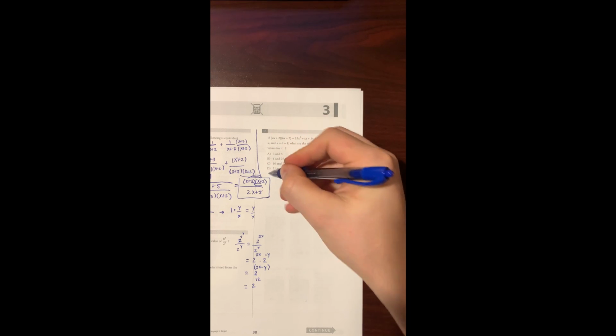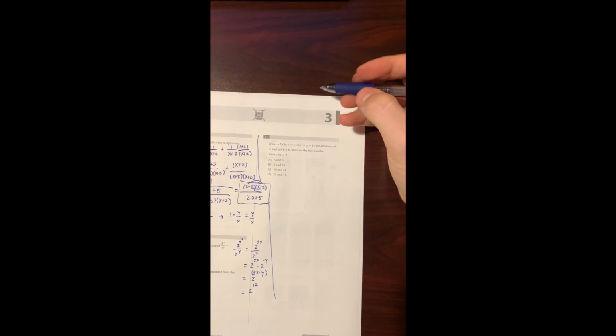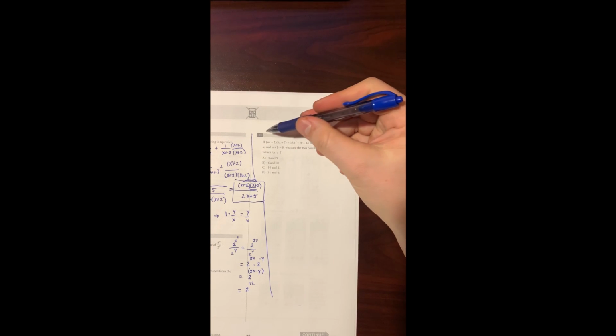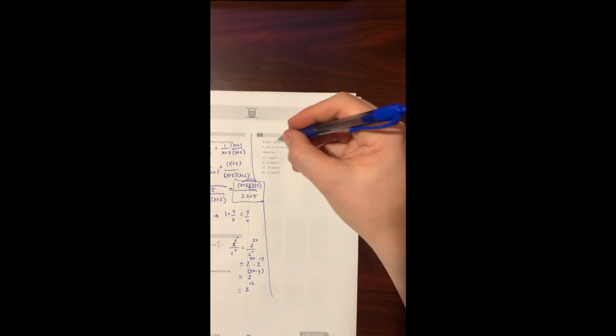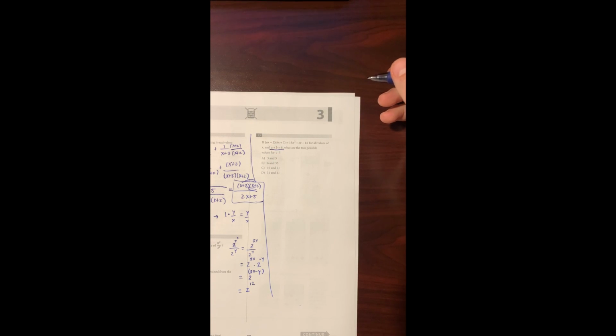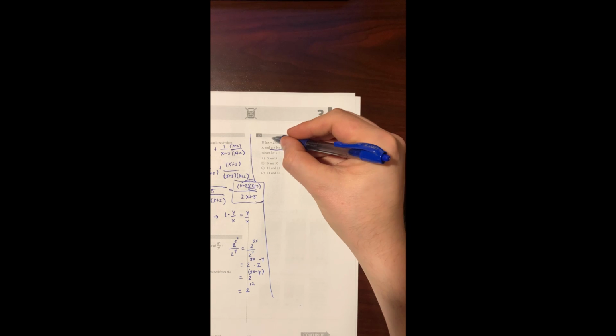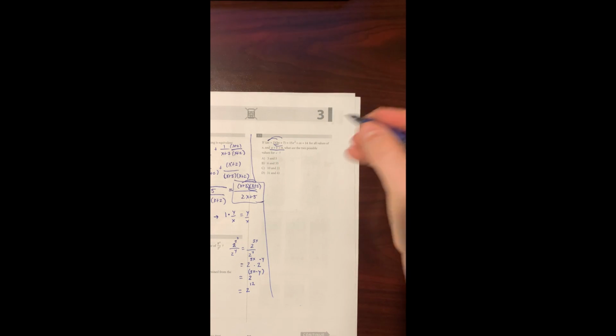Okay, number 15. If (ax + 2)(bx + 7) is equal to 15x² + cx + 14 for all values of x, and a + b equals 8, what are the two possible values for c? Now, I'm going to FOIL this out and see what it gives me.